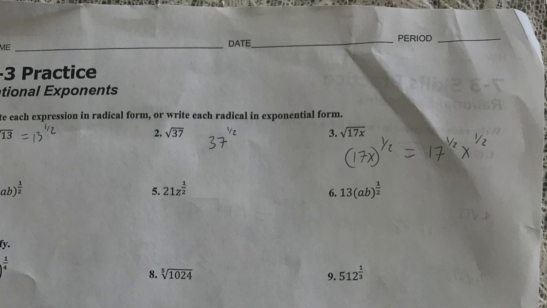But for my student watching this, double check to see which answer the teacher prefers. All right. Bottom line is it is the entire 17x that's being raised to the 1/2 because it is the entire 17x that's under the radical.